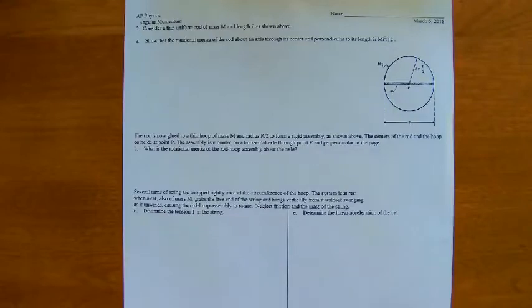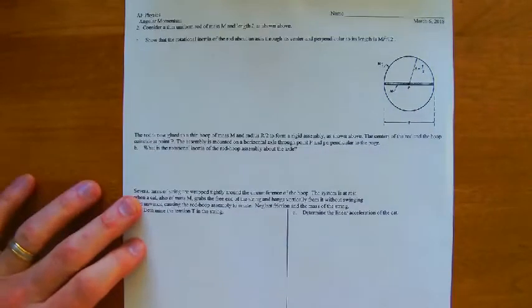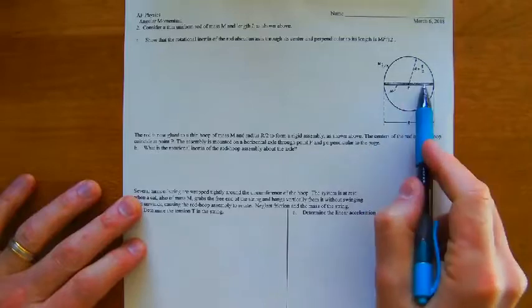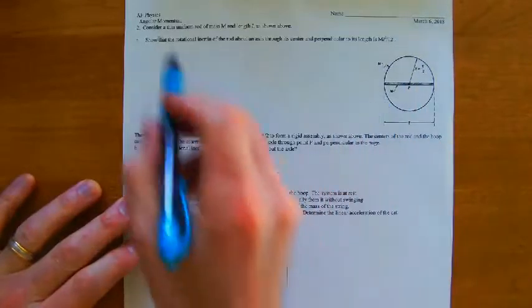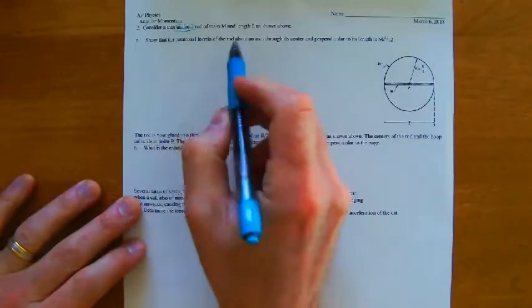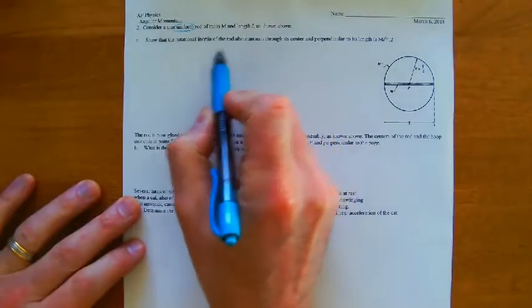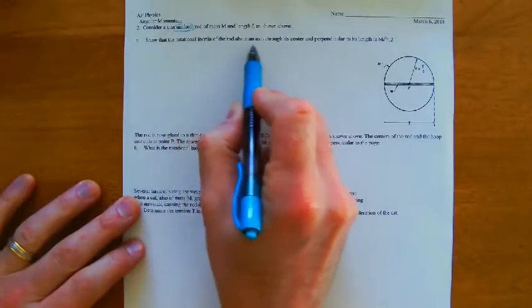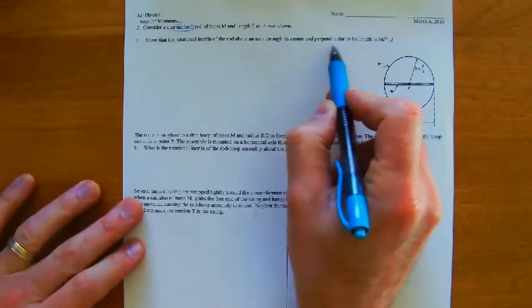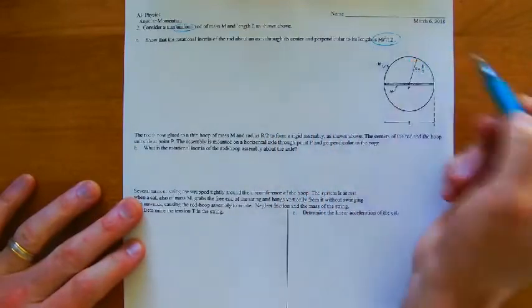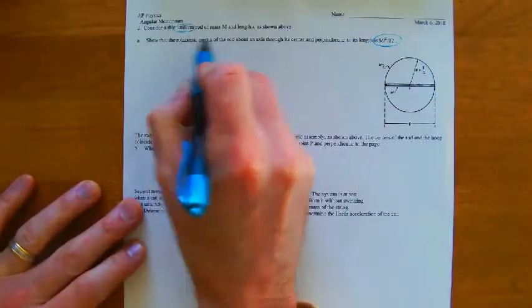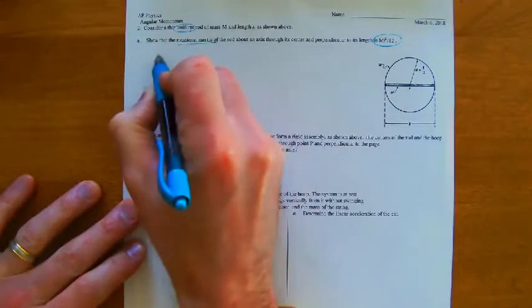In this video, we're going to walk through one of the rotational inertia problems that has a rod that is connected to a hoop. So consider a thin uniform rod of mass m and length L. Show that the rotational inertia of the rod about the axis through its center and perpendicular to its length is 1/12 mL squared.